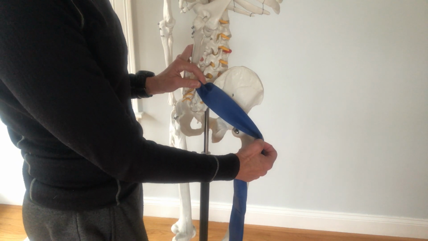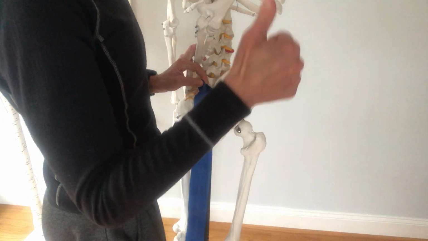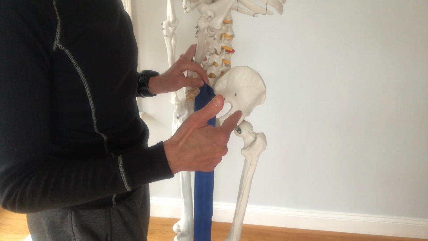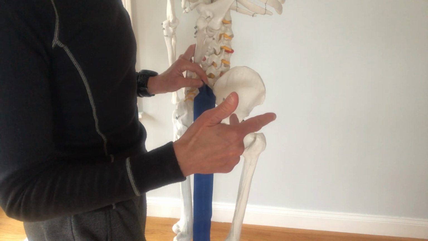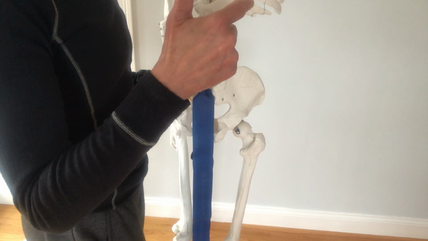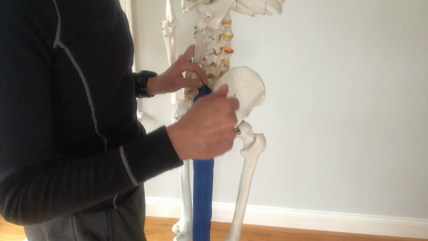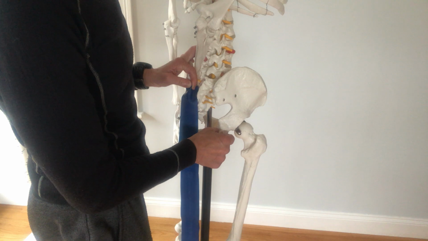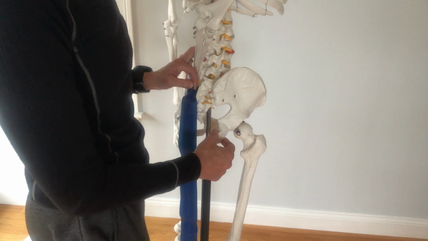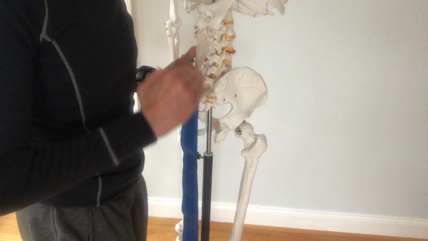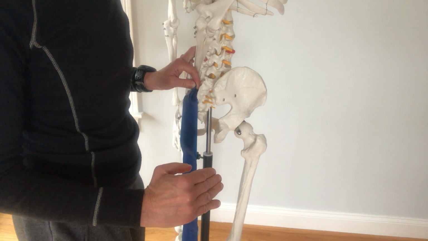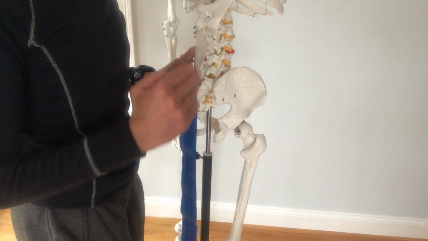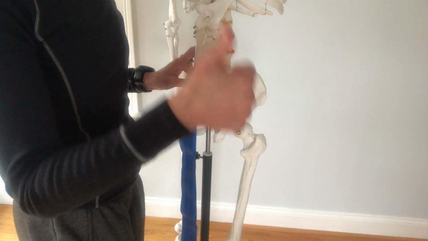Hardest thing to remember is their names. Gemellus superior and inferior. Quadratus femoris. Piriformis. Obturator, because they originate in and around the obturator foramen, internus and externus. You don't have to remember the individual nerves for the 6 deep lateral rotators, only the names.